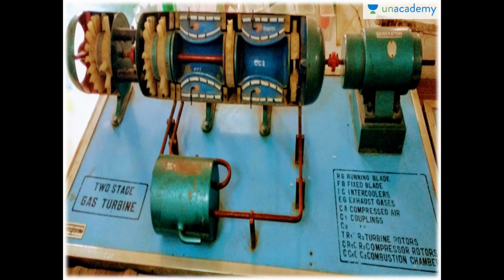So you can see here, this is the working model of the two-stage gas turbine. The parts are given over here, and you can see the blades are very similar to that of the steam turbines. So this is how the whole thing works.